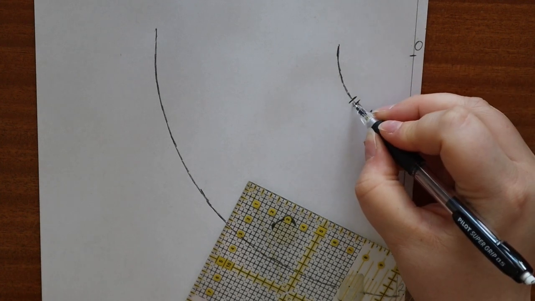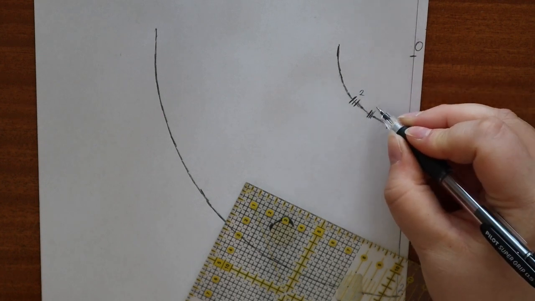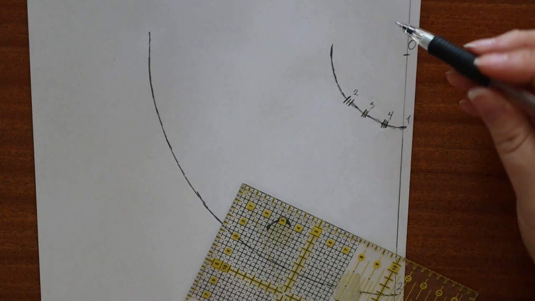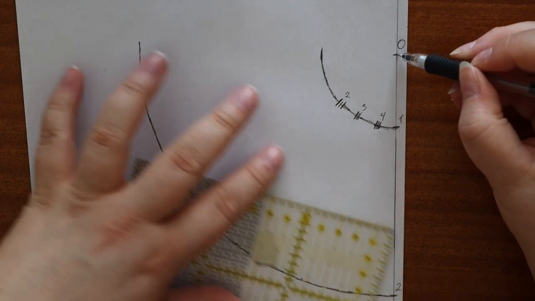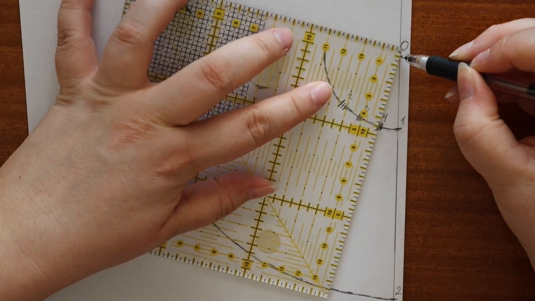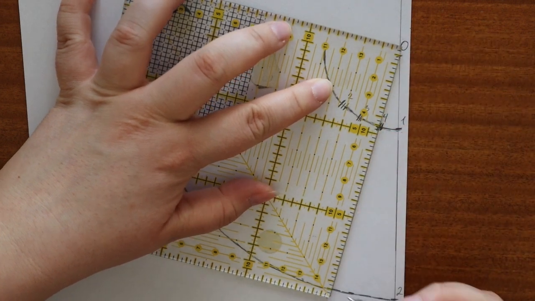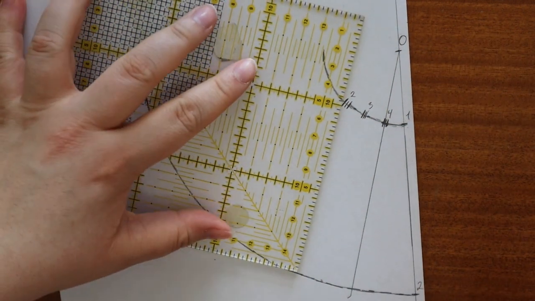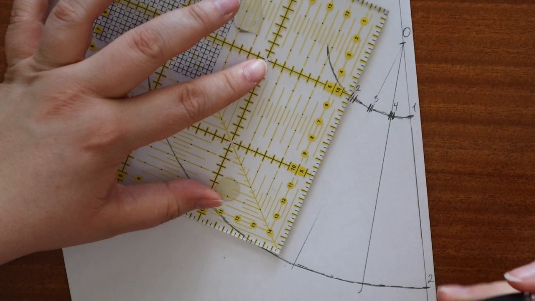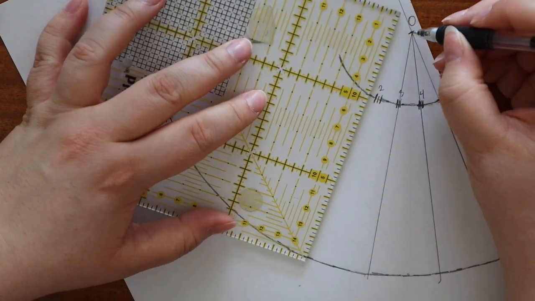Okay, what we need to do now is find the midpoints between all of these sets of notches. So this one here, call that 2. Here, call it 3. And here, call that 4. What you need to do now is, using O as your starting point, move through those midpoints all the way down to the hem, and make lines. 3.3 there. Oh, sorry, 3.2.